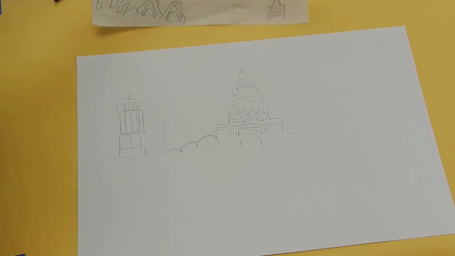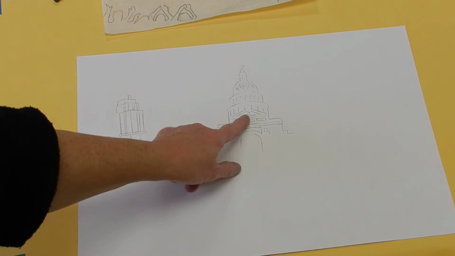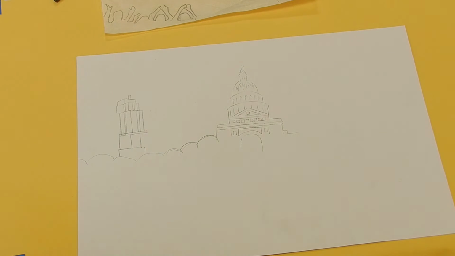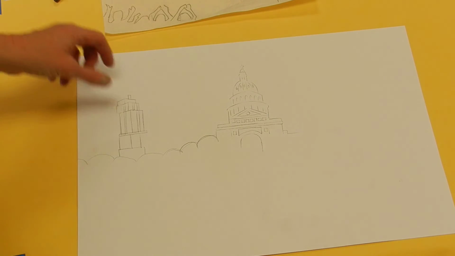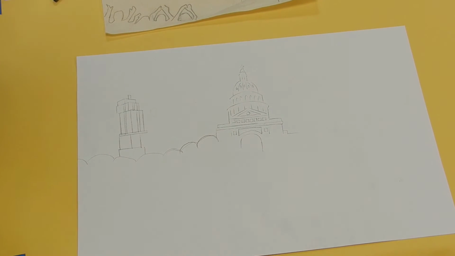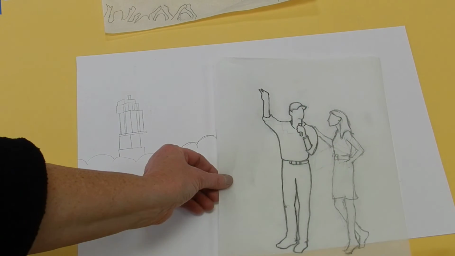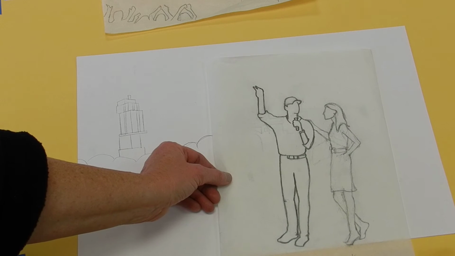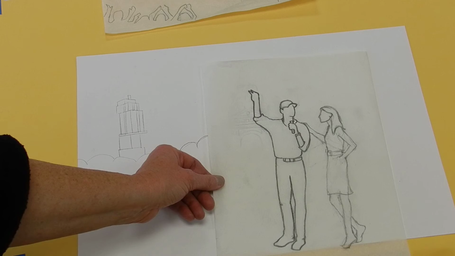Now, I had done the Capitol, some trees, and the Jenga building when I realized that this is a horizontal format, and if I was going to fit my figures in here, they all of a sudden would not make sense. They were too far to the bottom and I couldn't use them.